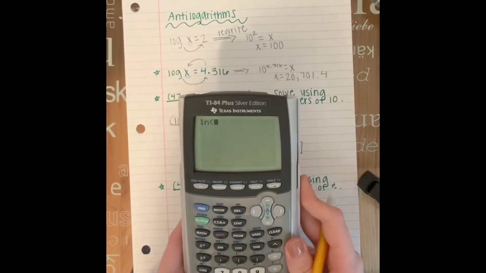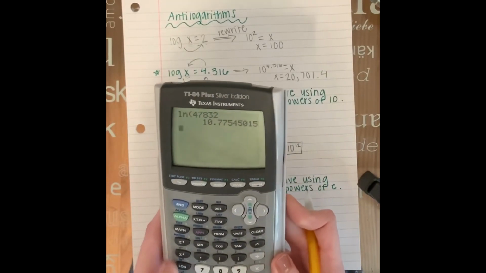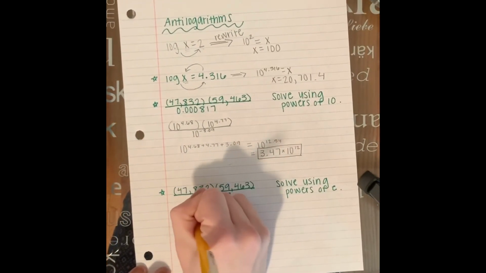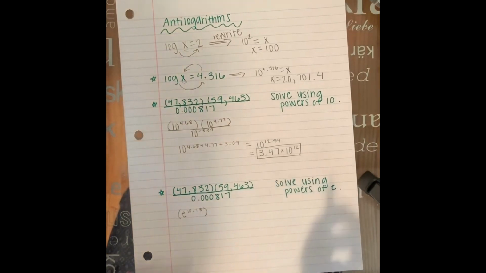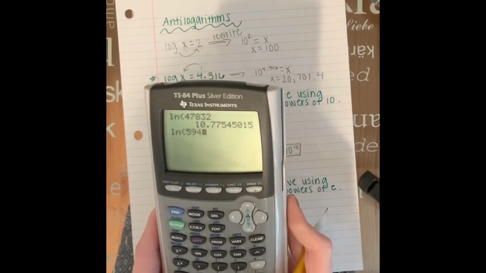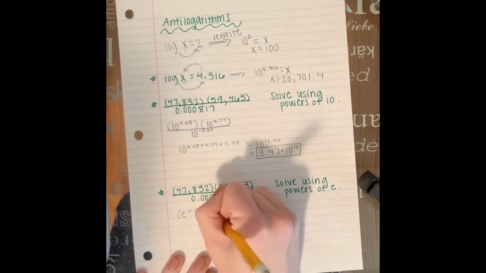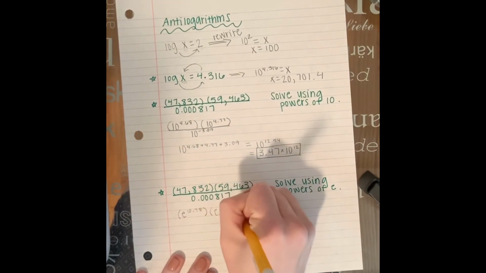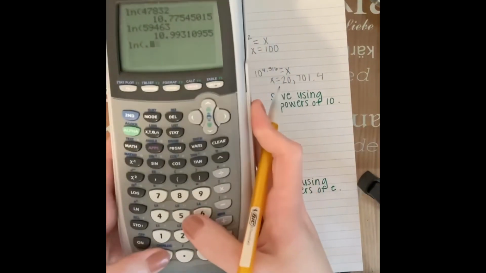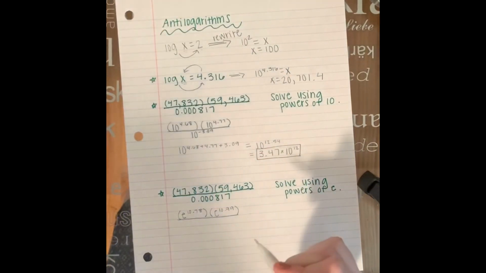So I'll do ln of 47,832. That'll get me 10.78. So that means I can rewrite this number as e to the 10.78. Then do the same thing, ln of 59,463 equals 10.99. So that's my power, e to the 10.99, and then over ln of 0.000817, and I'll get negative 7.11.